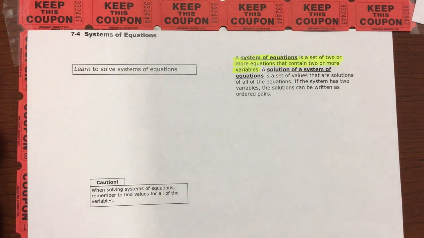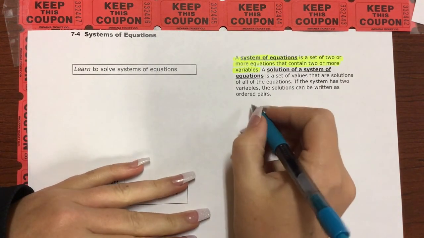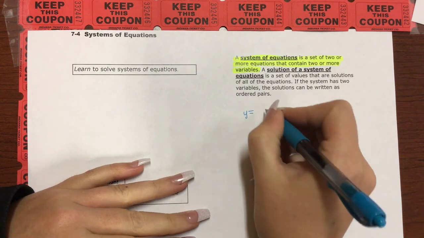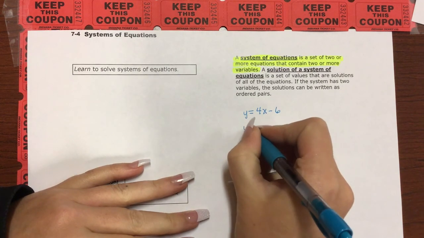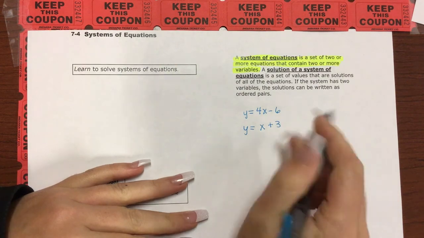So the first system of equations that we're going to be looking at today is this one: y equals 4x minus 6 and y equals x plus 3. Now let's see if this fits this definition.